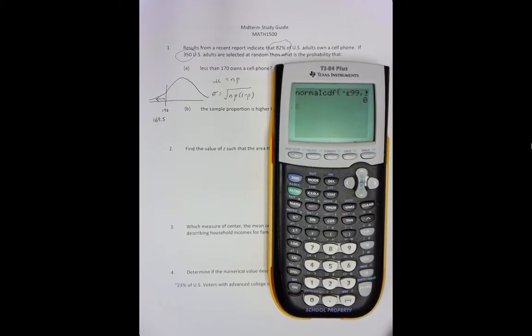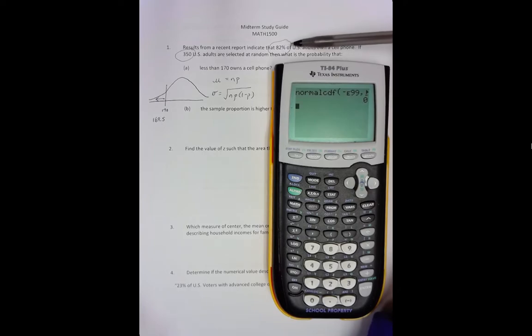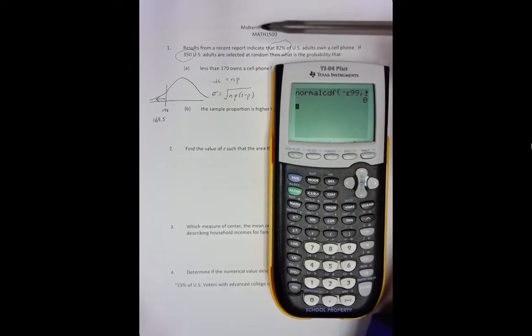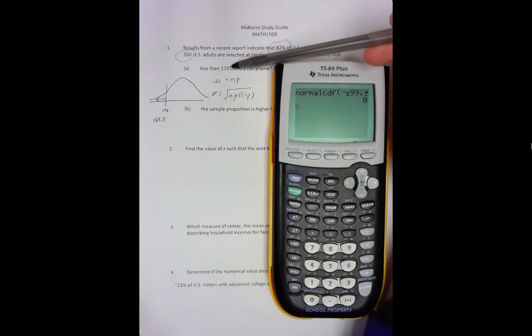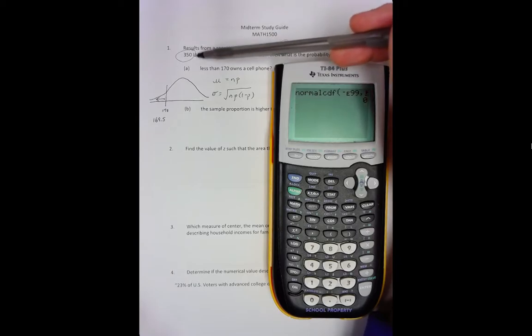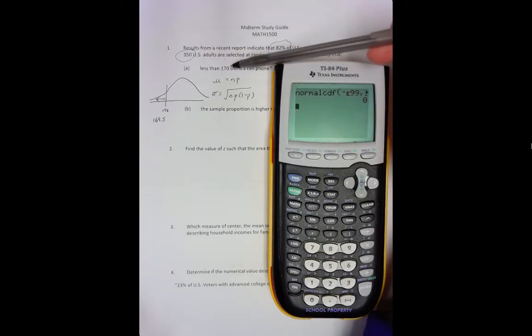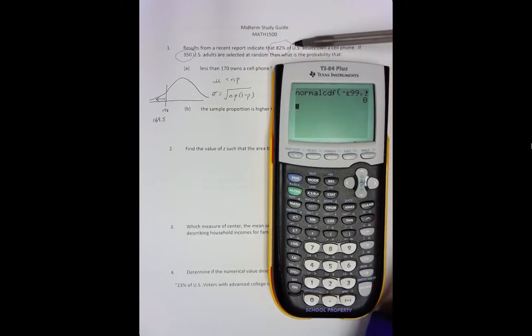So, guys, the answer is 0. It's not going to happen, and it kind of makes sense that it wouldn't, because if 82% of the population owns a cell phone, 170 out of 350 is about 0.5. So to think that you're going to get a sample where less than half owns a cell phone doesn't really match with the population parameter of 0.82.